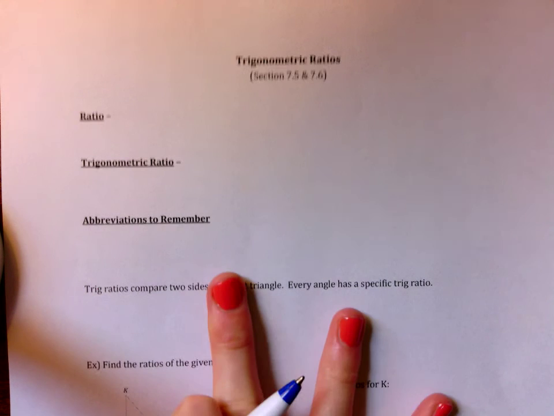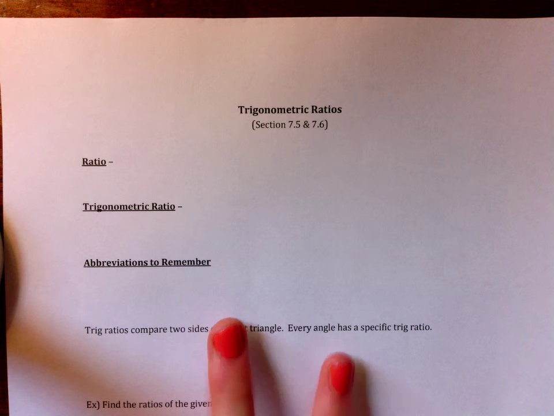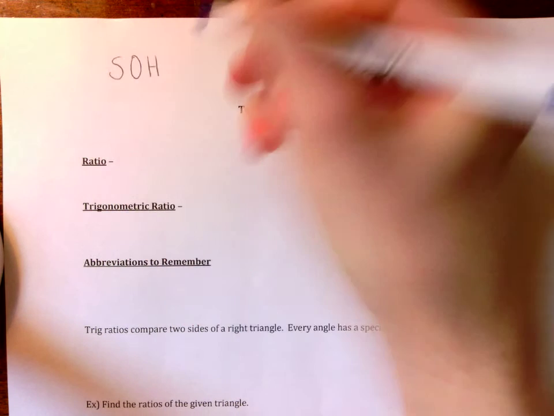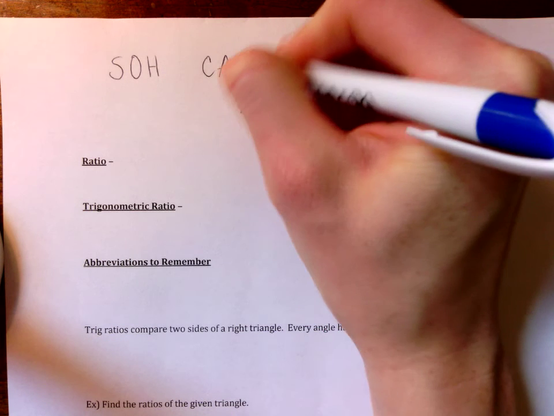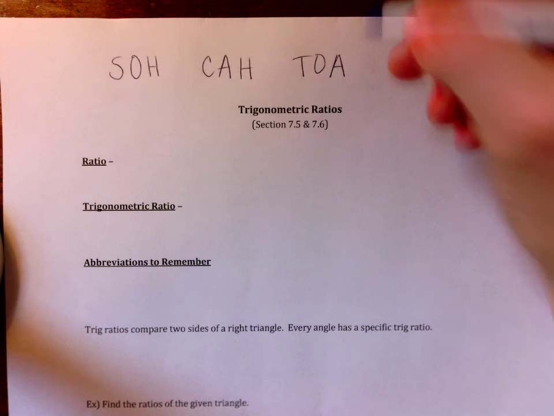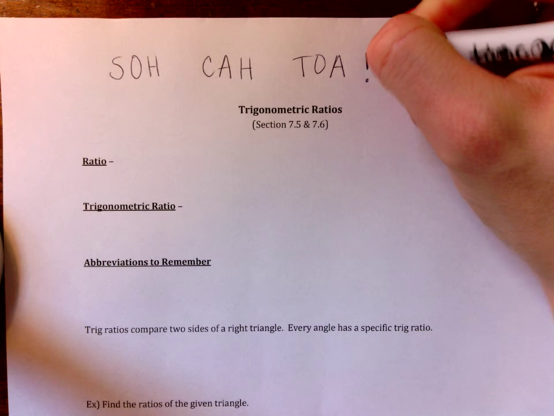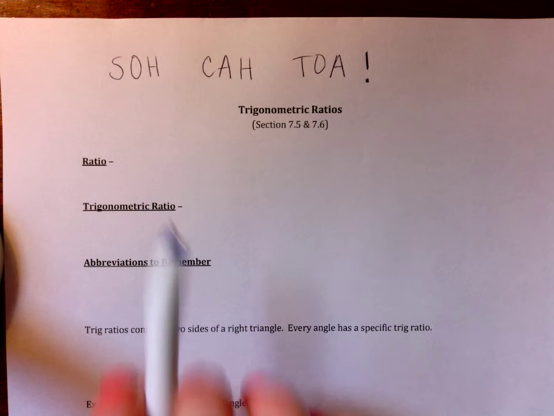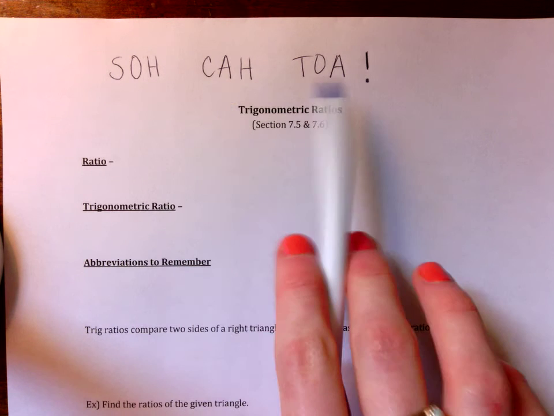So repeat after me. So-ka-toa, so-ka-toa, so-ka-toa. It's a very funny saying that will really help you with this unit, and I'll explain in a minute, but get that in your head, so-ka-toa.